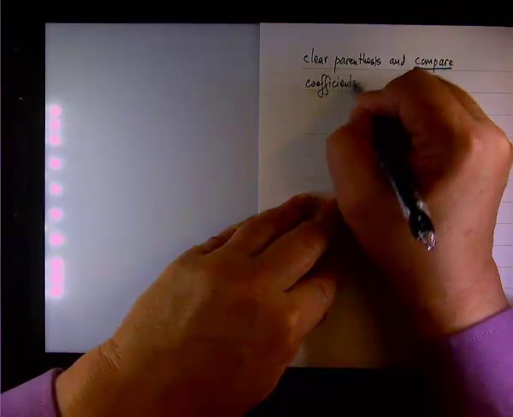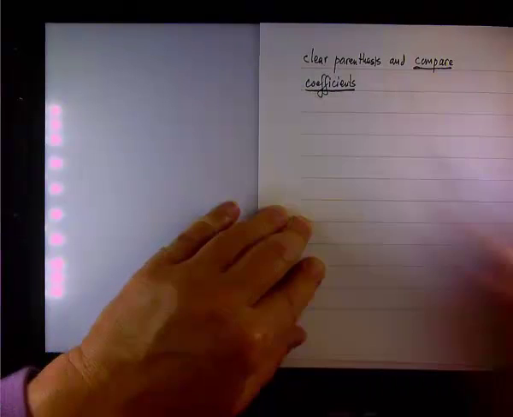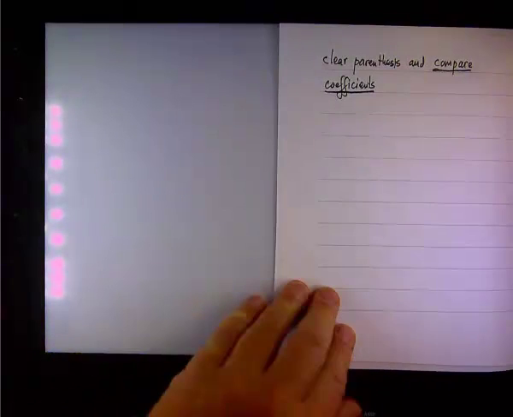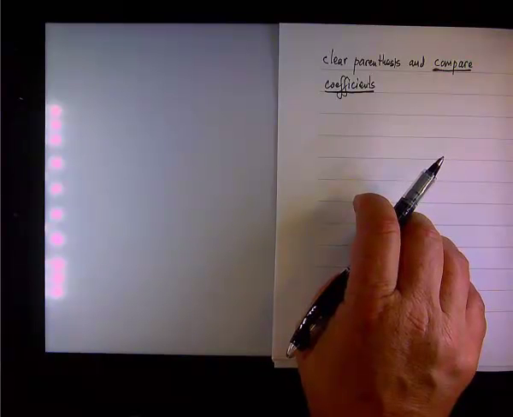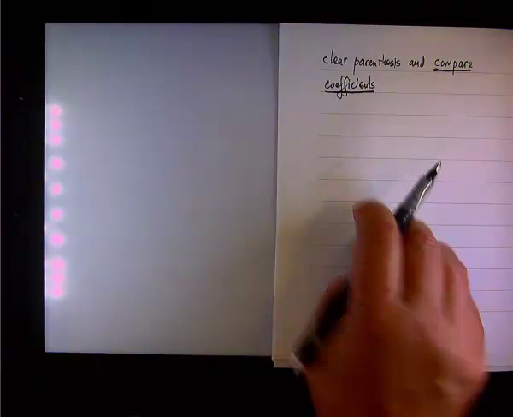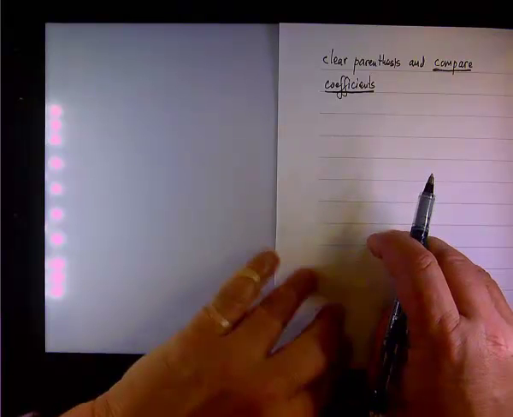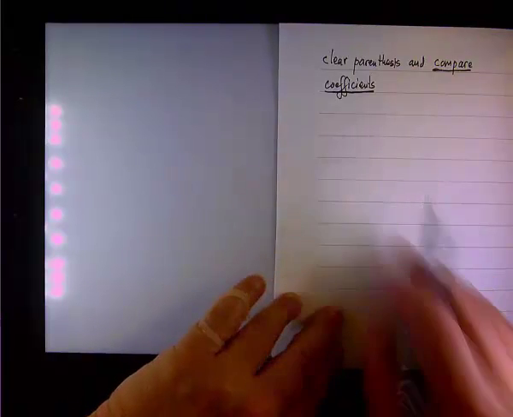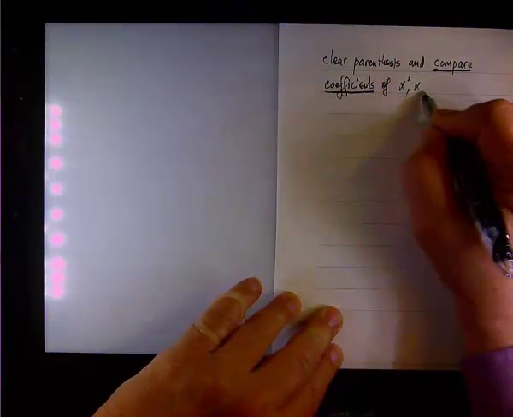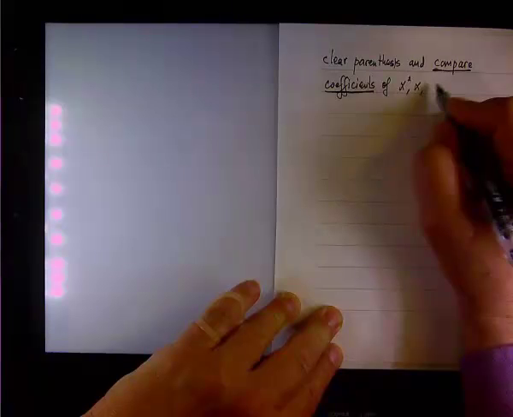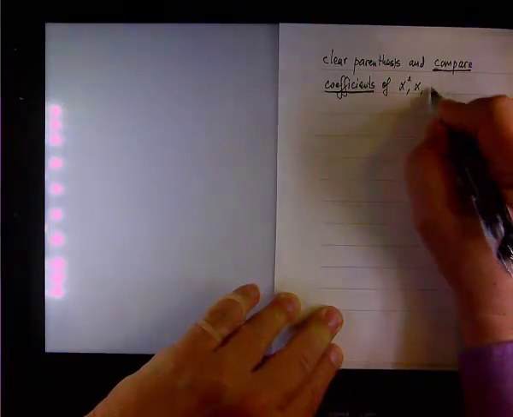So clear parentheses, and compare coefficients. Okay, so as I said, what do I have on the left?